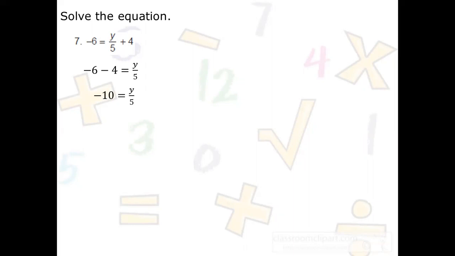Now the opposite of divide is multiply. So you're going to multiply -10 with 5. That will leave you with -50 equals y. So it is as easy as it looks. Moving to question number 8.